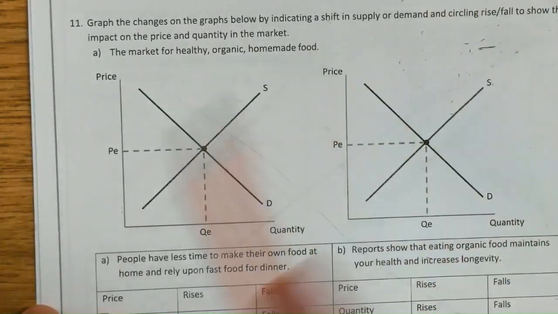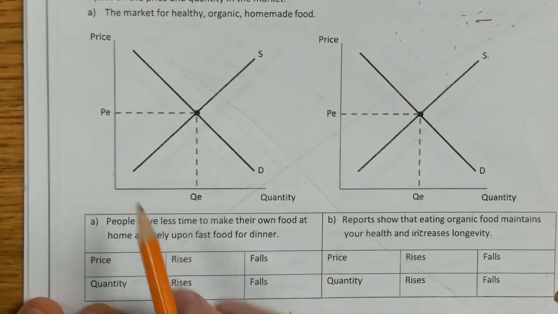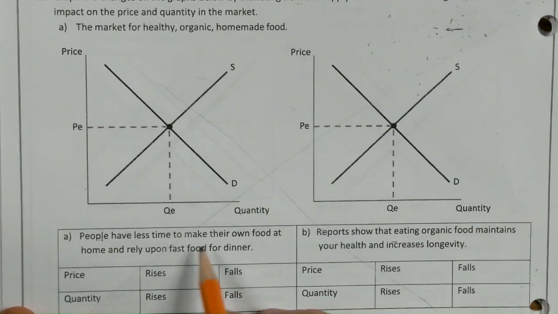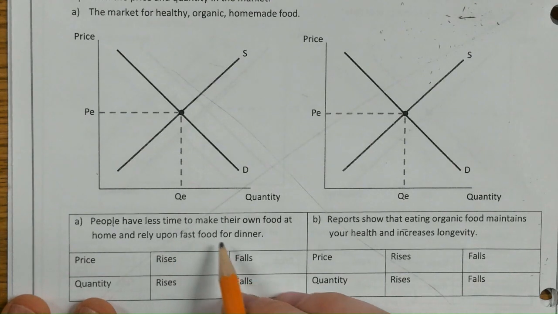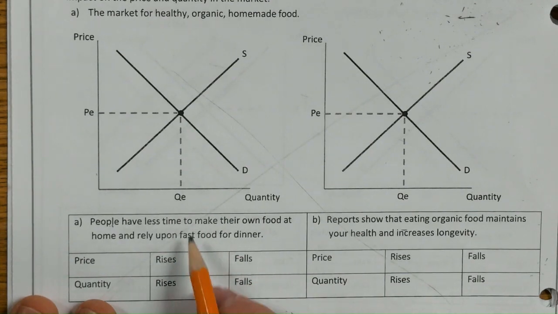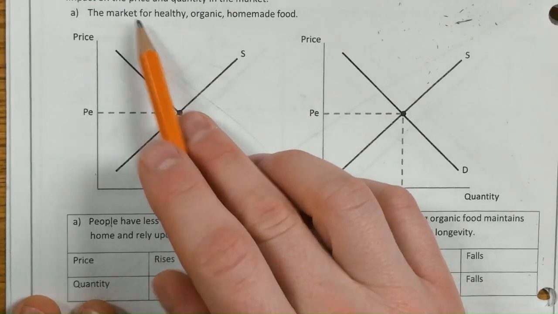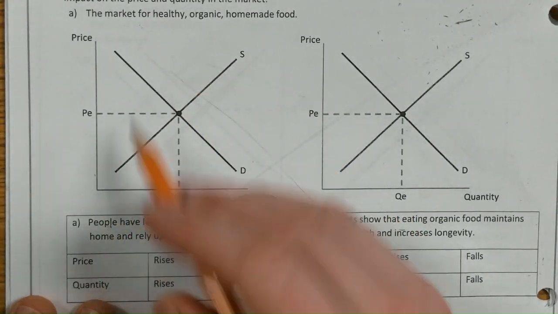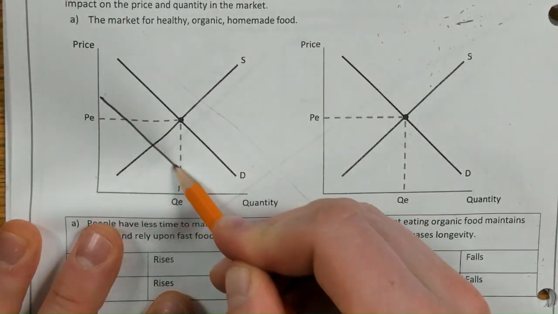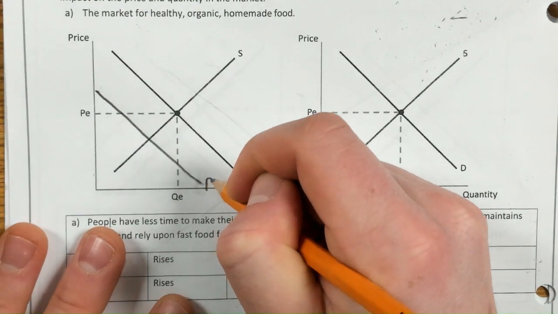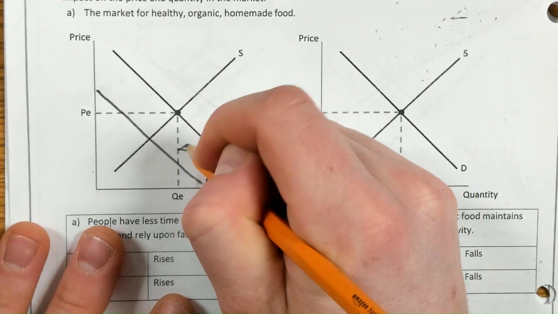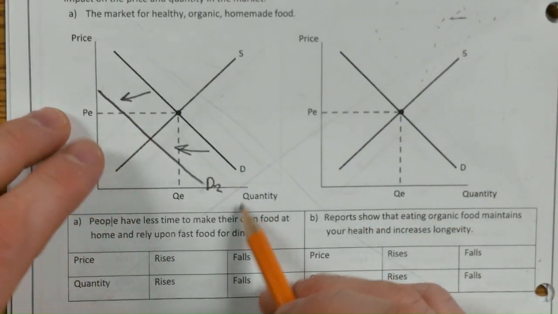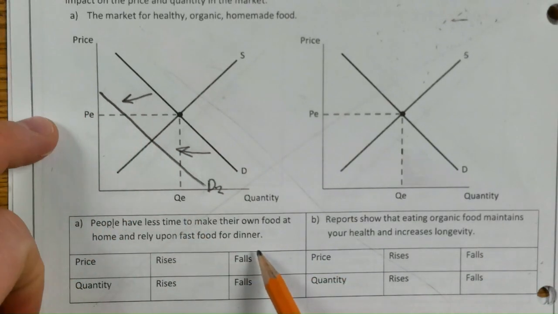Okay, the market for healthy, organic, homemade food. So in this scenario, people have less time to make their own food at home, and they rely upon fast food for dinner. So people have less time. They're going to start buying fast food. They're not going to be buying this healthy, organic, homemade food. They don't have time to make it anymore. So the demand is shifting to the left. Okay, this is just a change in habits, I suppose, or a change in the availability of time to make healthy, organic, homemade food. And what happens is that healthy, organic, homemade food is going to become cheaper.